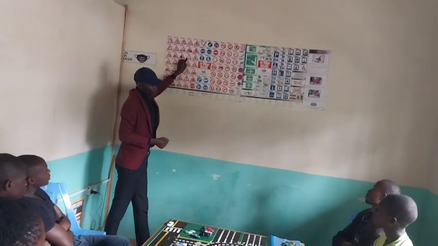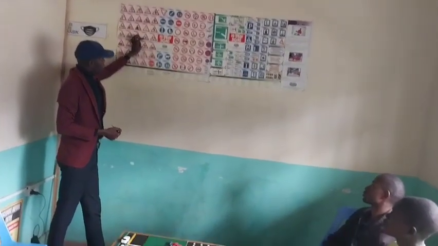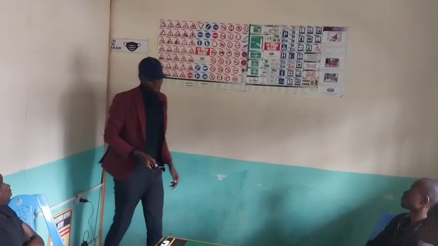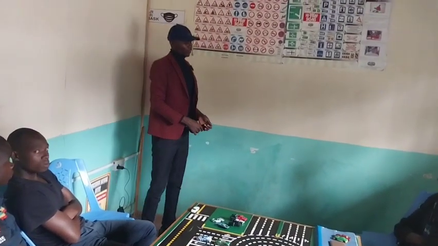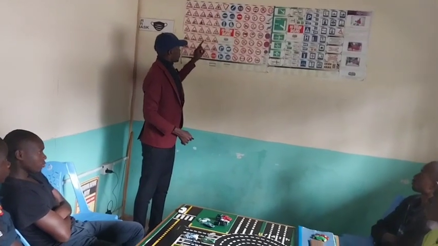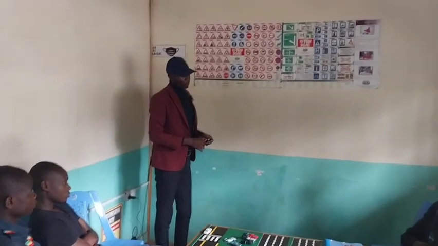traffic light signal ahead, low flying aircrafts ahead, two-way traffic ahead, which is this road here. See, a road that has been divided with the yellow line, that is a two-way traffic. Then hazard. So this hazard represents unspecified danger.